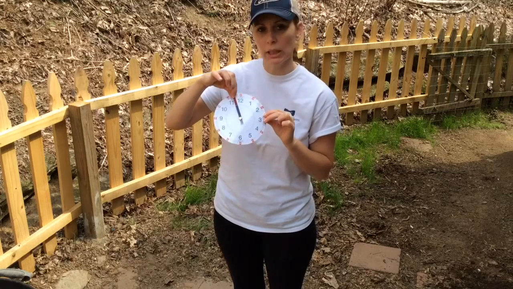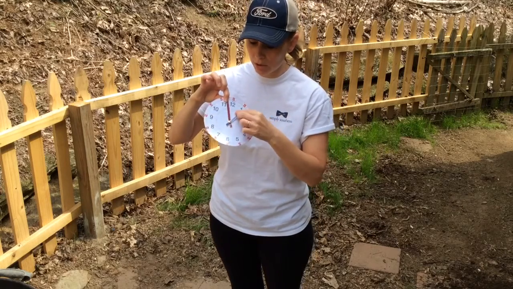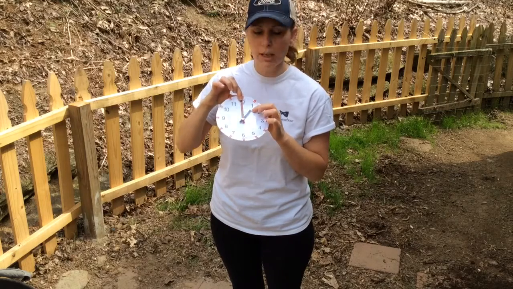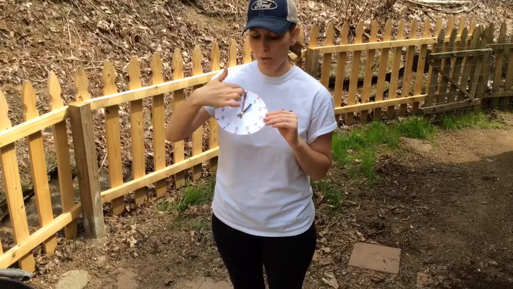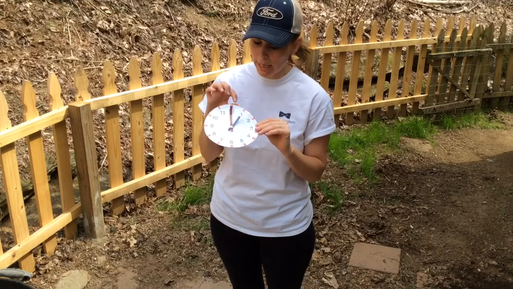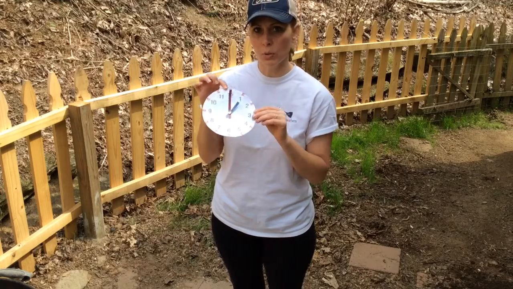This long hand right here is the minute hand. This short hand right here is the hour hand. Alright, on your clock you have numbers, okay? And it goes from 1 all the way to 12.